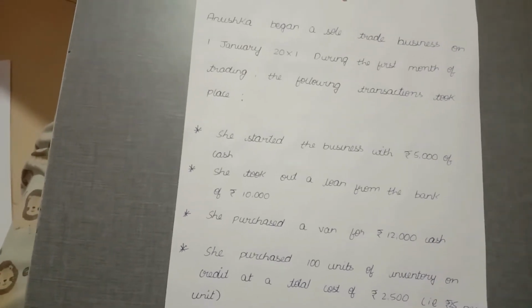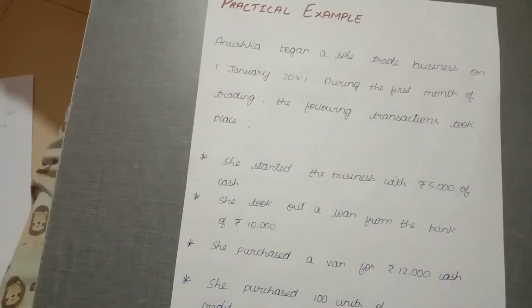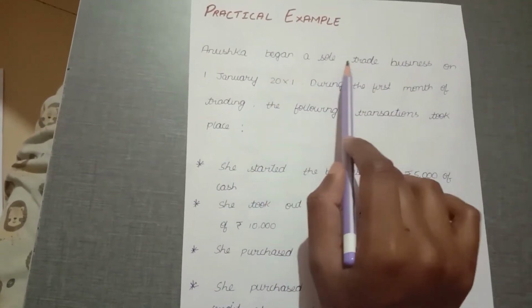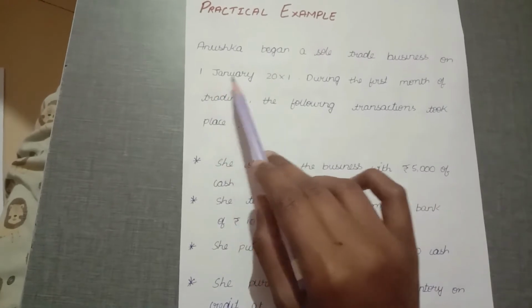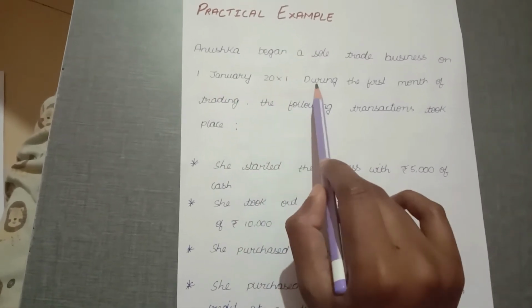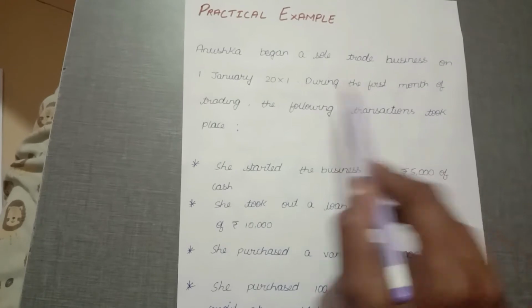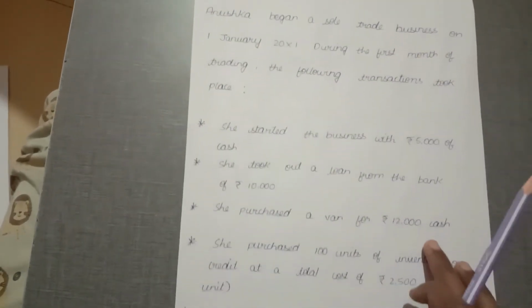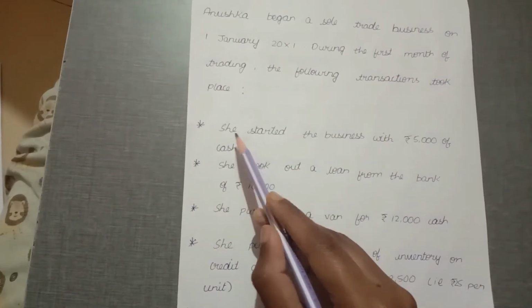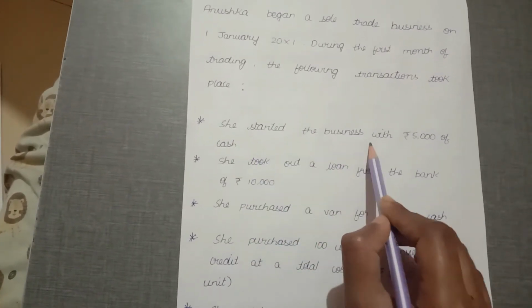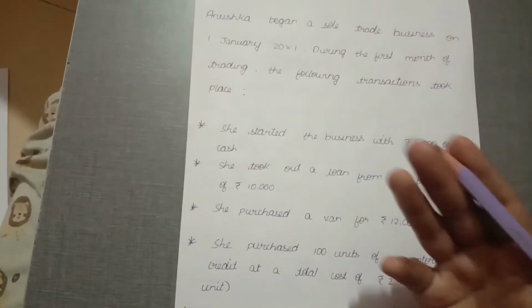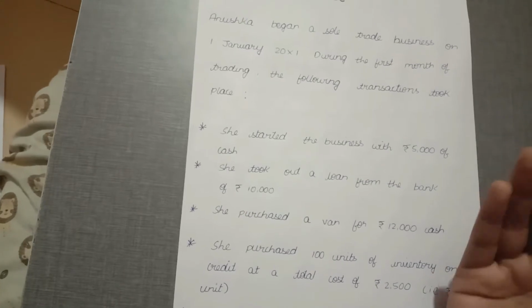We saw the meaning of assets, liabilities and capital. Now let's solve the problem. Anshika began a sole trade business on 1st January 2001. During the first month of trading, the following transactions took place. She started the business with 5,000 of cash. While starting the business, she started with the amount of 5,000 rupees.